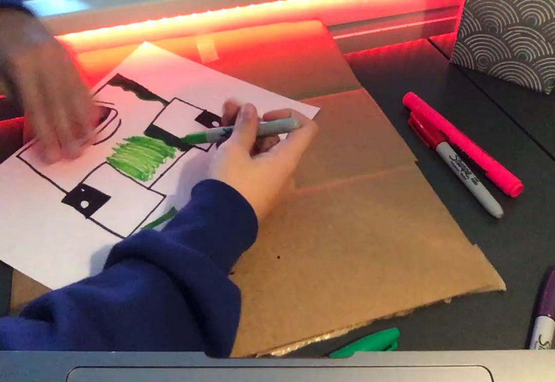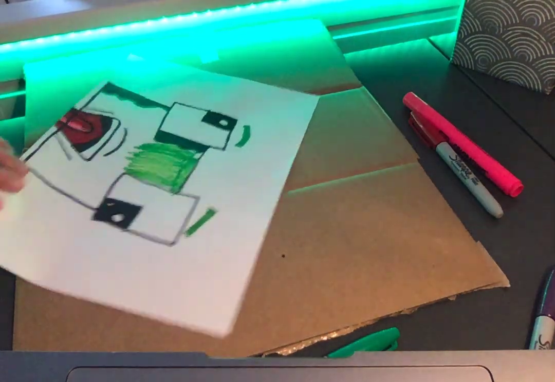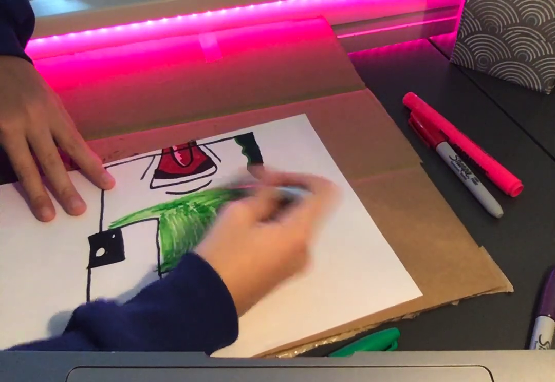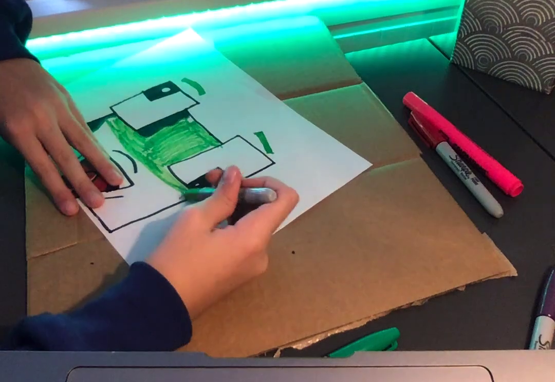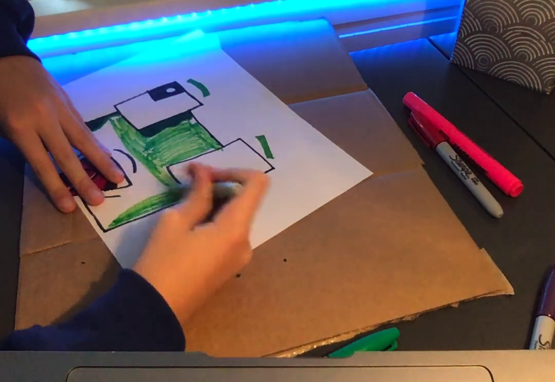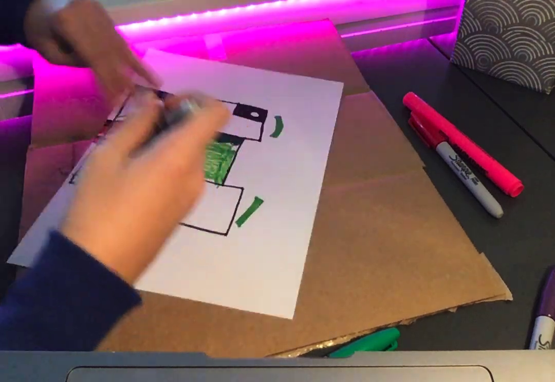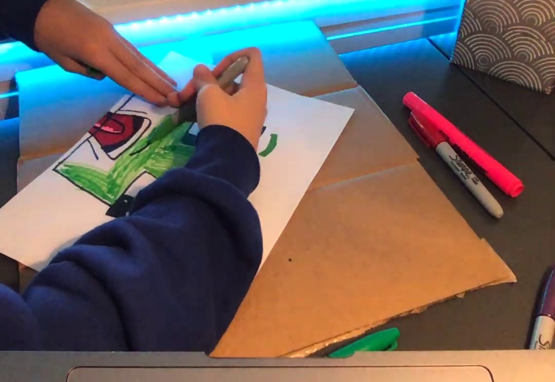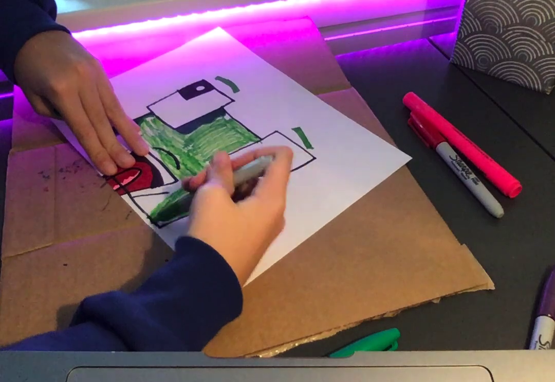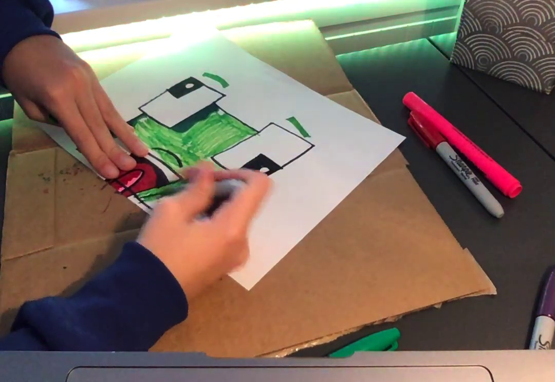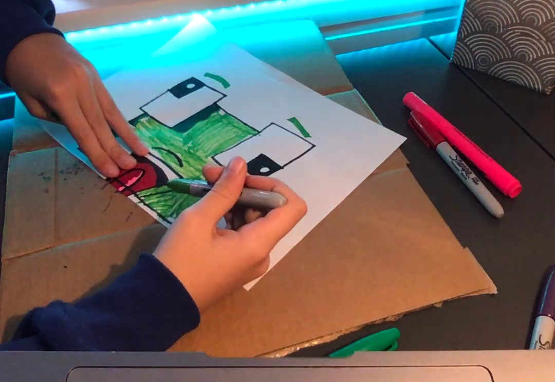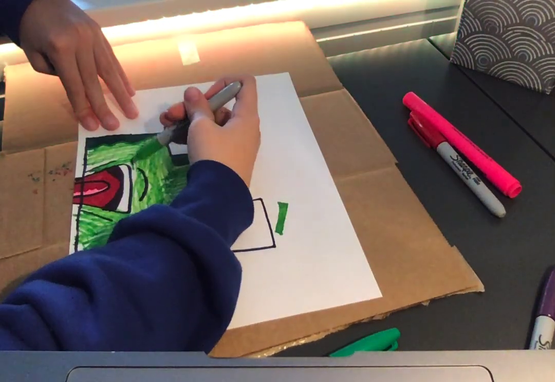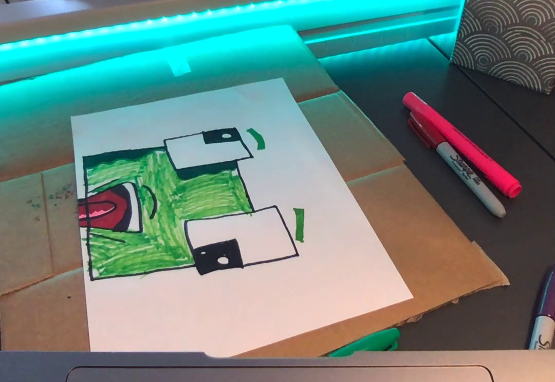Just don't color it in like me, I'm running out of time because YouTube doesn't let me record for that long for some reason, so just color it in nicely. And there you go. That is how you draw Unspeakable's logo.